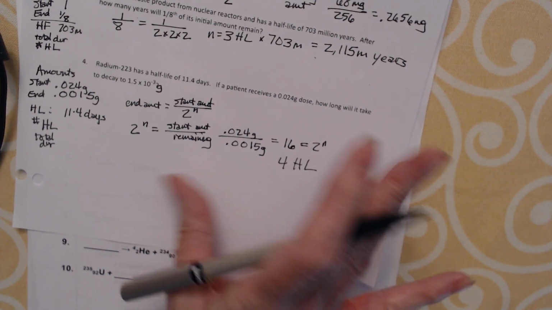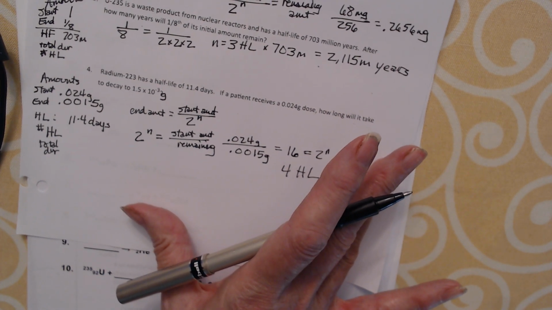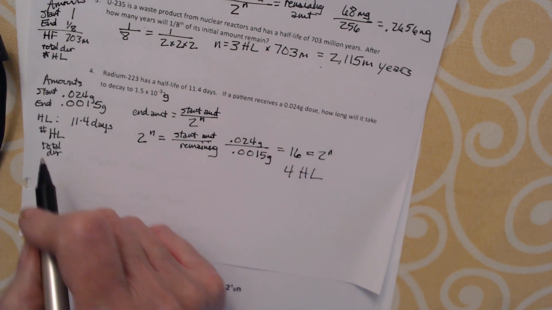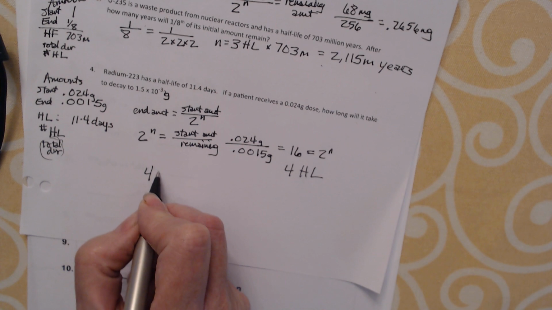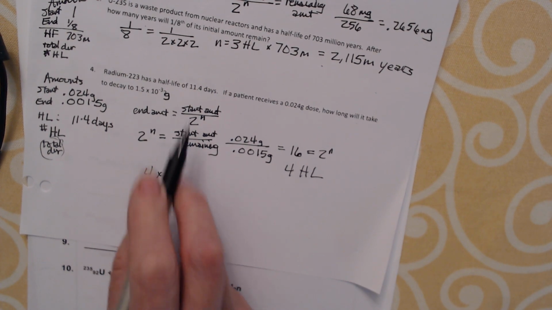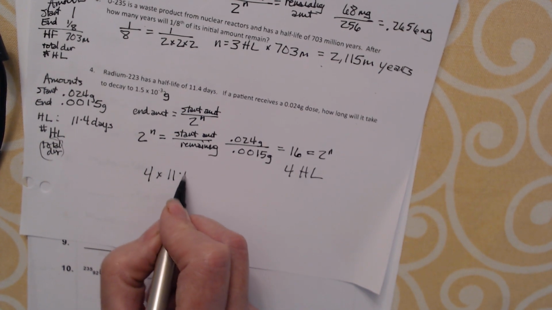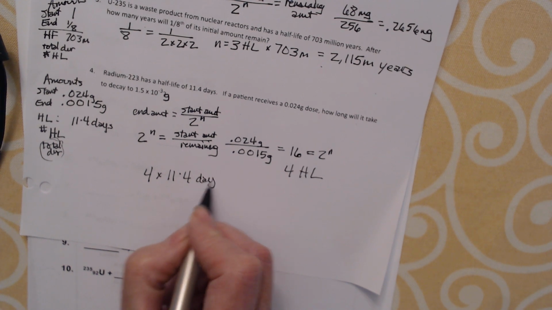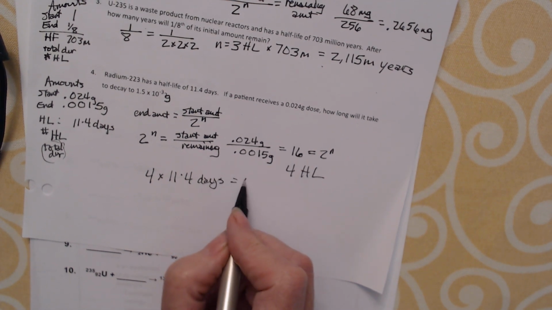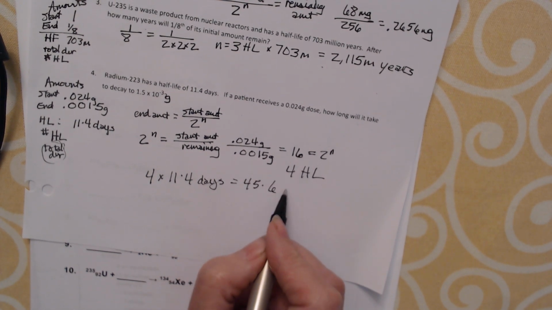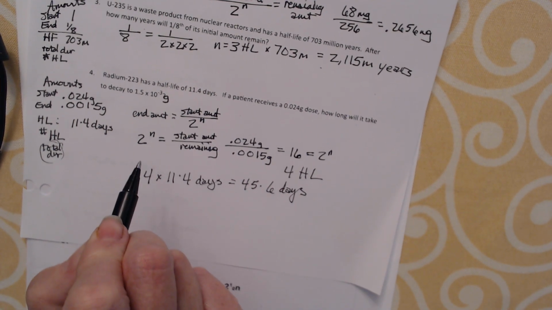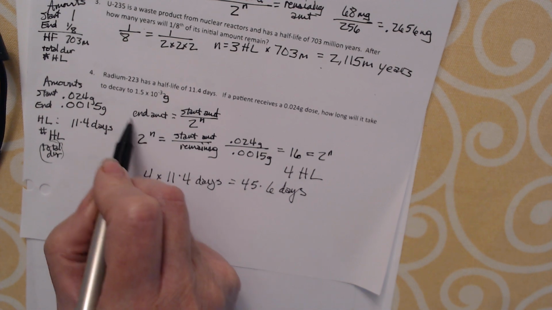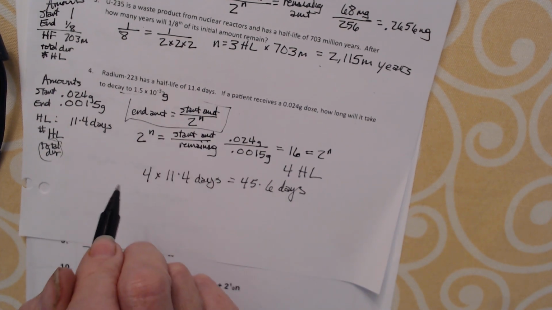All right. Now, I'm almost there, right? I've been asked for total duration. So now all I have to do is take my number of half-lives, which is 4, right? And multiply by 11.4. And I come out with a total of 45.6 days.